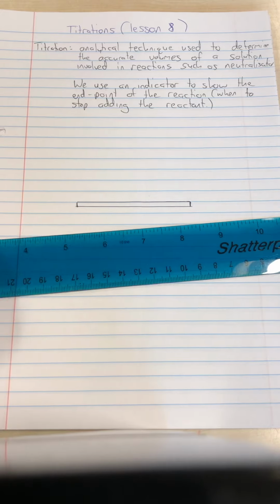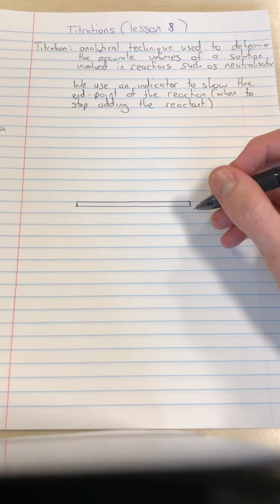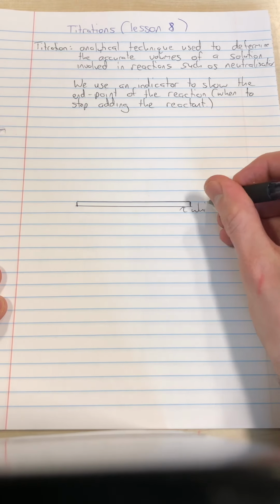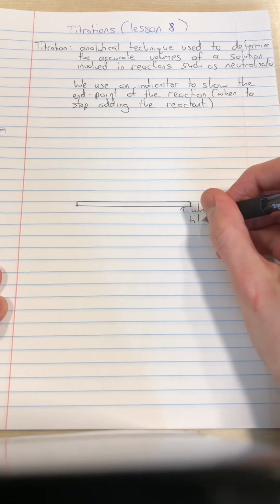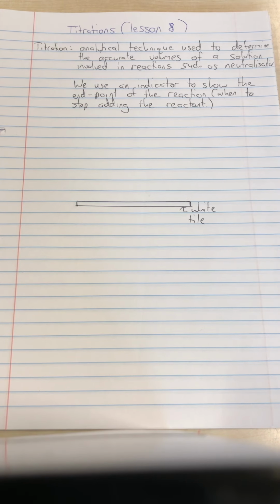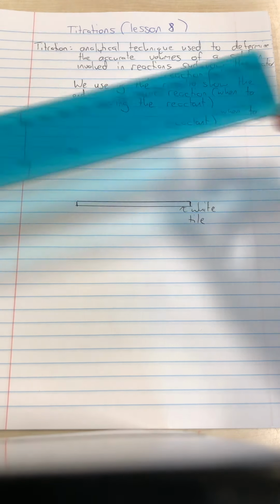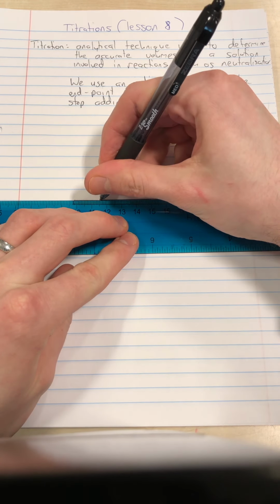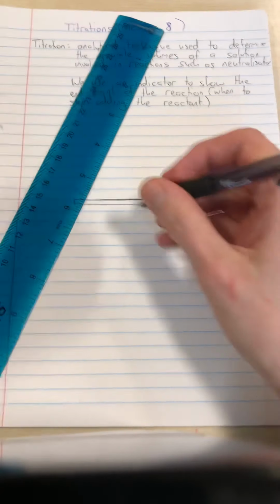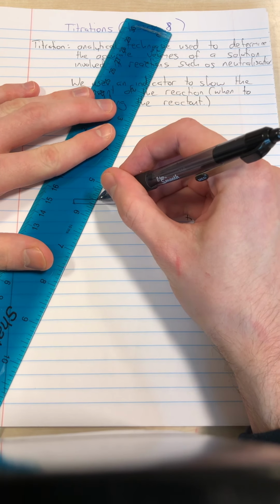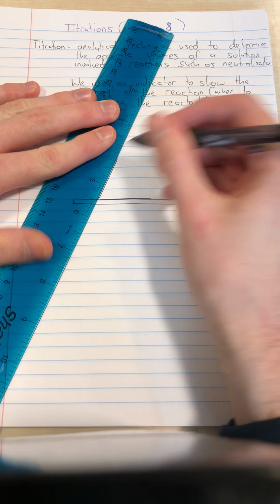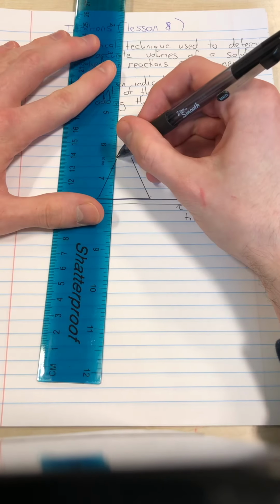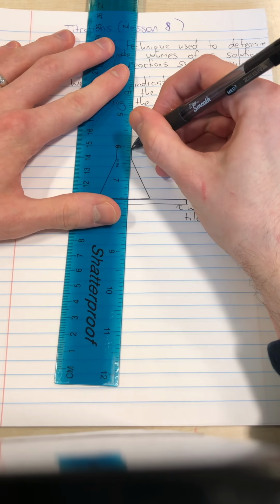And I want you to draw a new line here, and we'll call that a white tile. Literally just a tile that's white that we'll place our conical flask on. Okay, we draw just a conical flask like that.